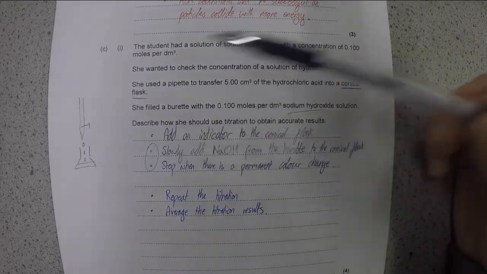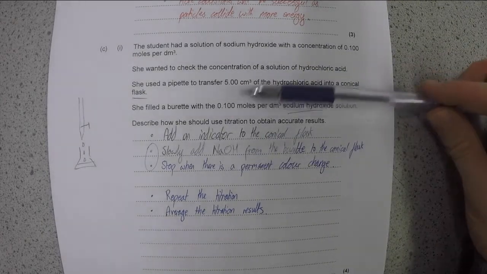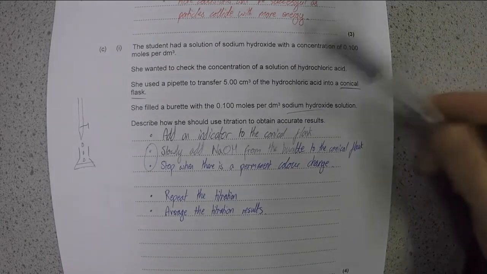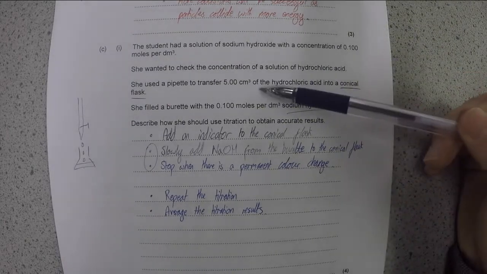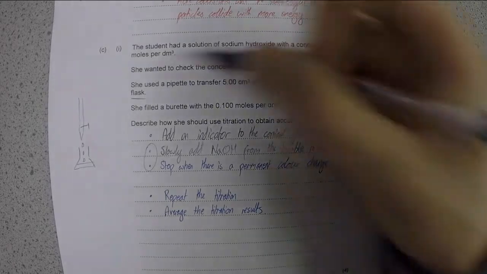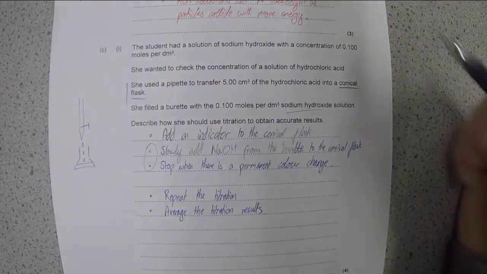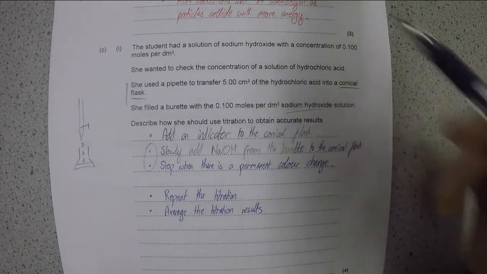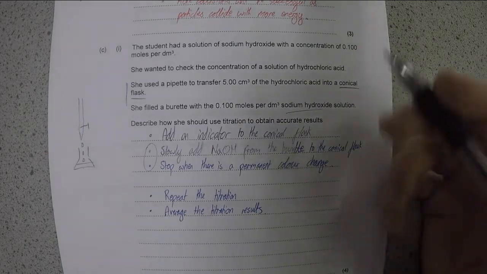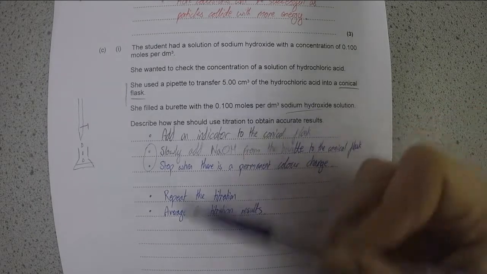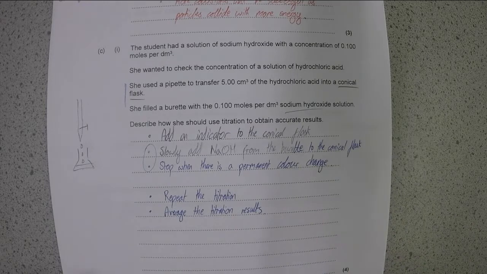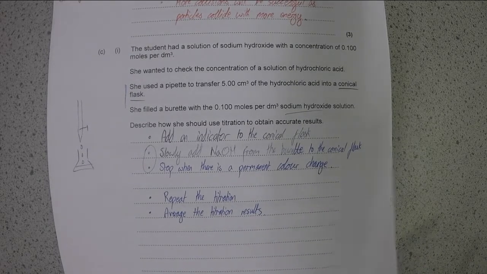When I was marking this, it seemed that lots of people went into great detail about how the titration was set up, what we did, but half of that's already been described to us. So just make sure we read all of the information in the question and then think, what is it really that question is getting at? It doesn't want us just to repeat what's there. It wants us to carry that story on to think, right, well, what happens next? So that is question C.